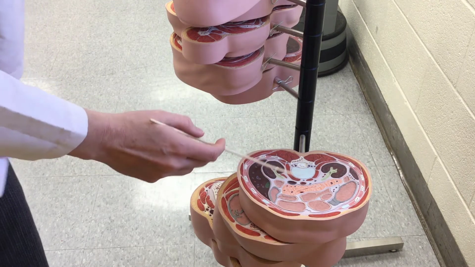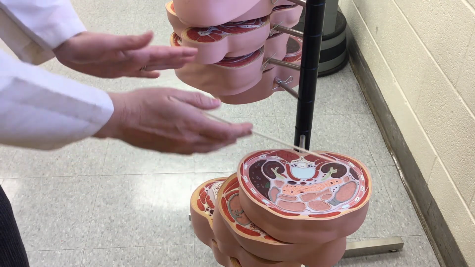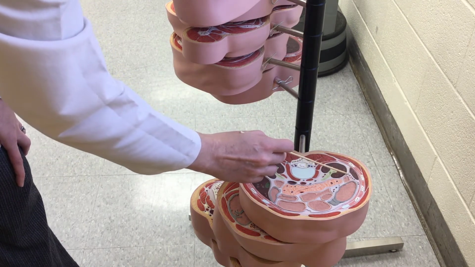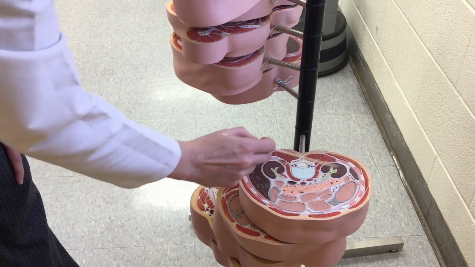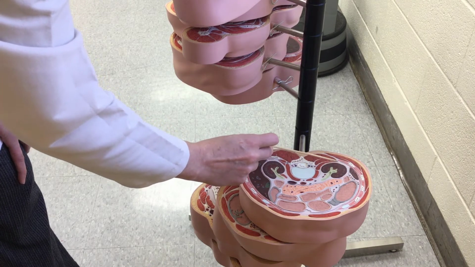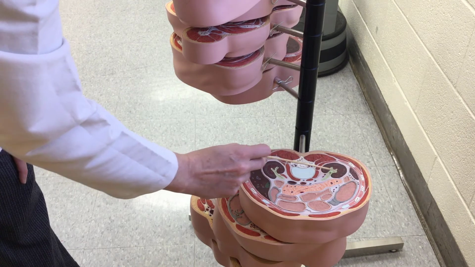The other thing I want to mention is that within the abdominopelvic cavity, you actually have organs that are behind the peritoneum. So they're called retroperitoneal. And so here, the kidneys back here are a good example. They are sitting at the back of the body cavity. And so they are right up here against the muscles, and they've got a bunch of fat around them.